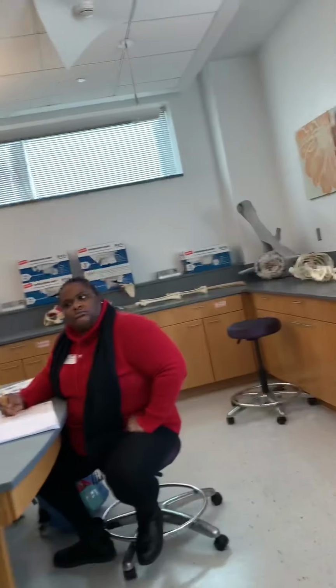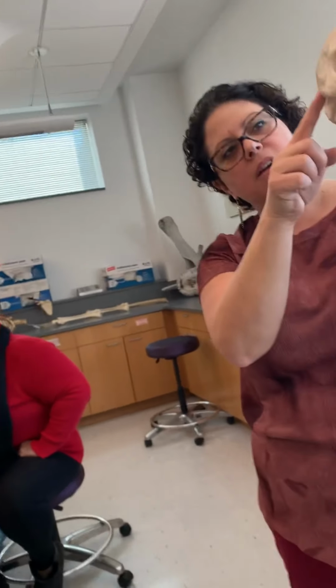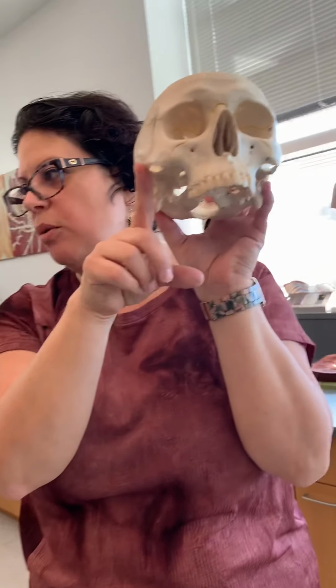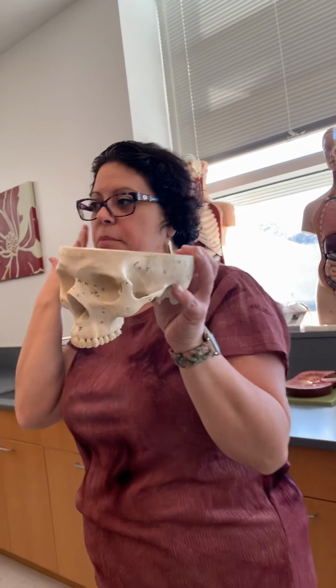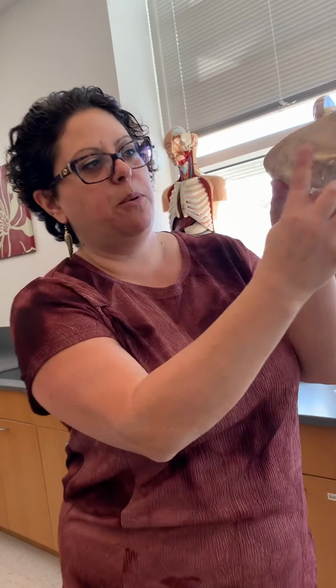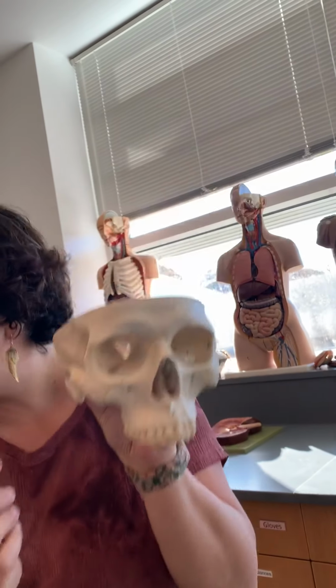The zygomatic process, is that the same thing? Zygomatic process is actually here, and that's a part of the temporal bone. But if you were to put blush on, for example, in the morning, you'd be putting blush in this area where the zygomatic process is. That is correct.